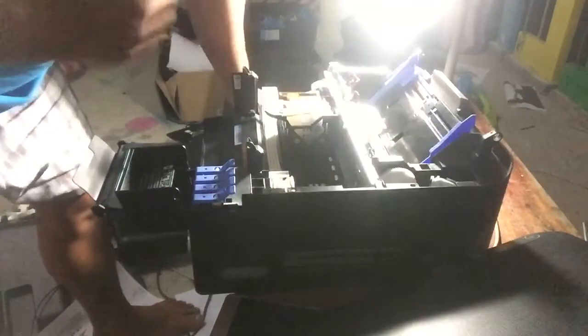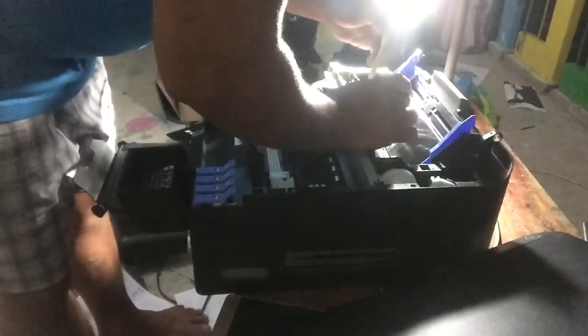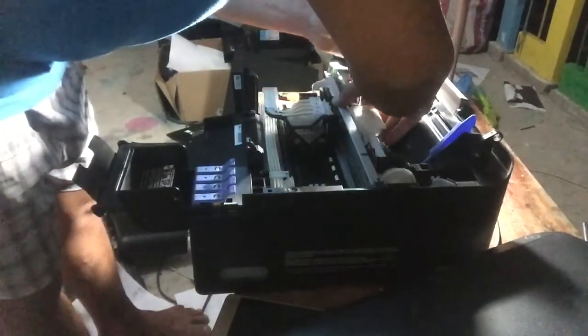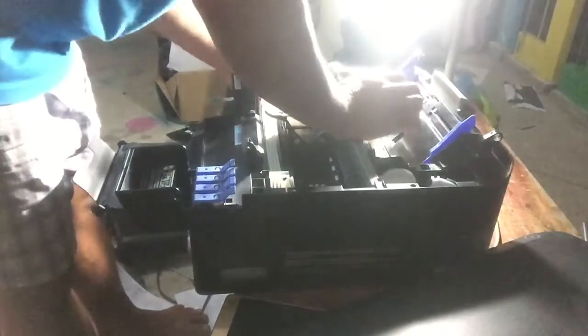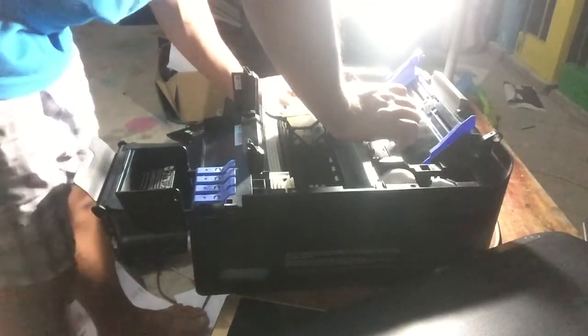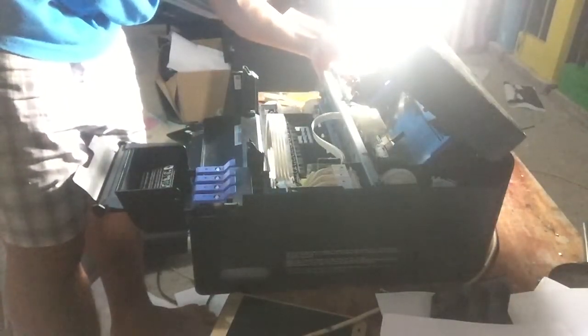So maybe the sensor, so we have a problem on the sensor, so we need to clean that sensor. Put it back. Hopefully this will work.